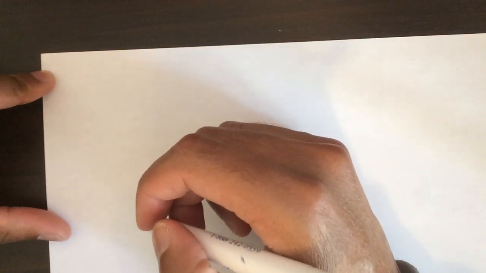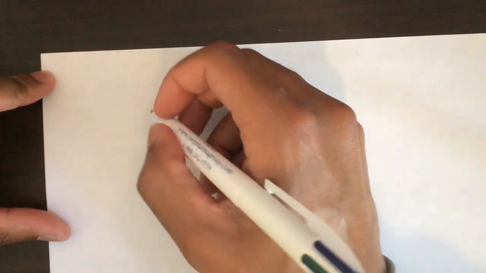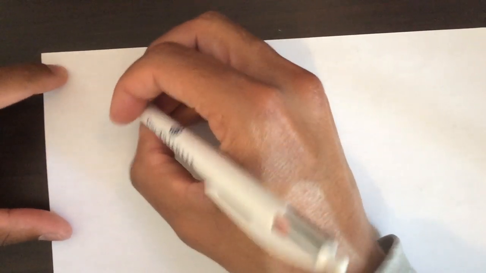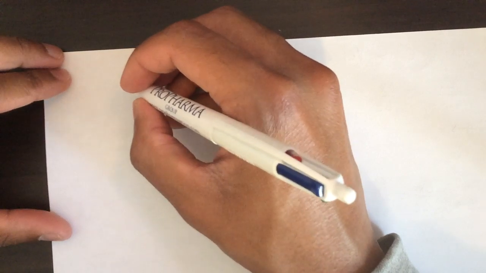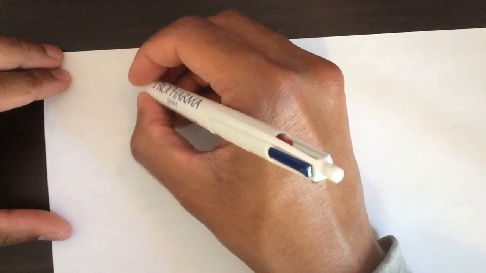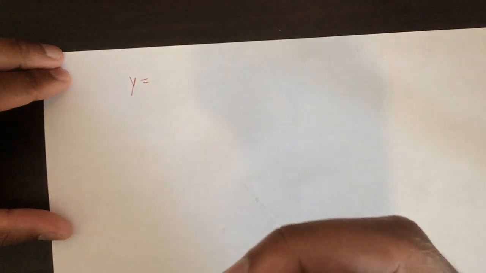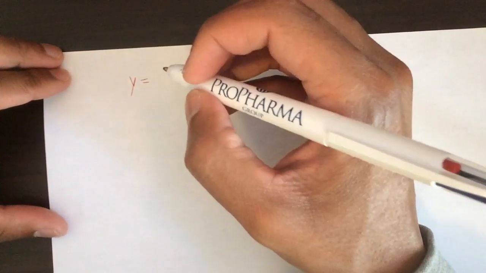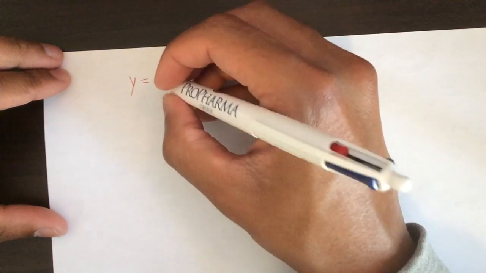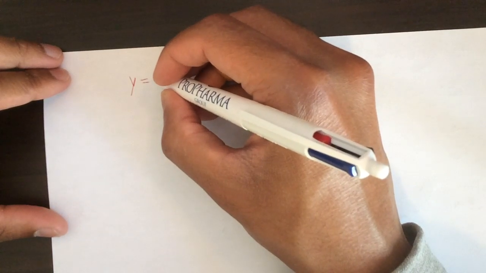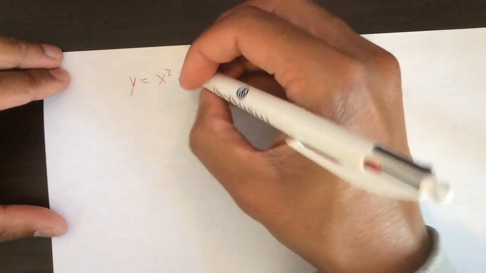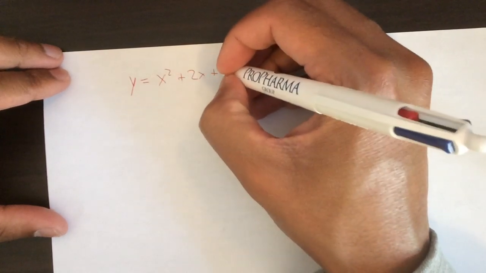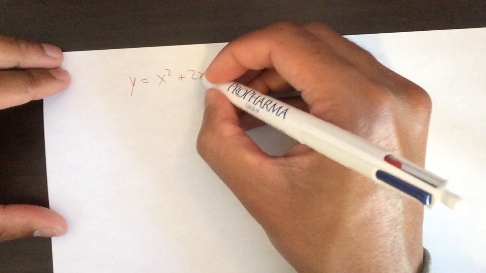So let's see. Let's make up a problem. Let's just say that there's an object and it follows this trajectory path. Let's just use simple numbers.